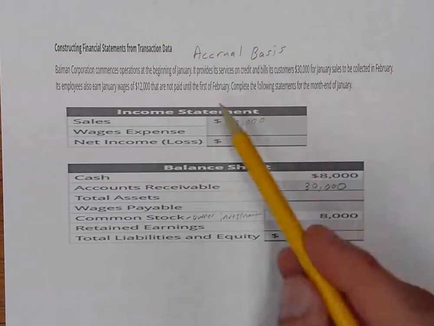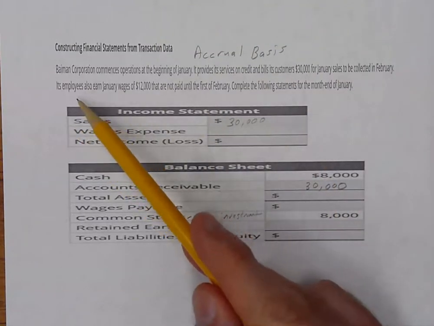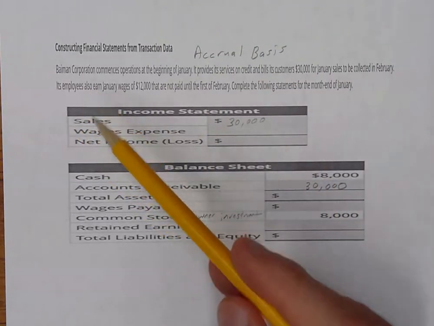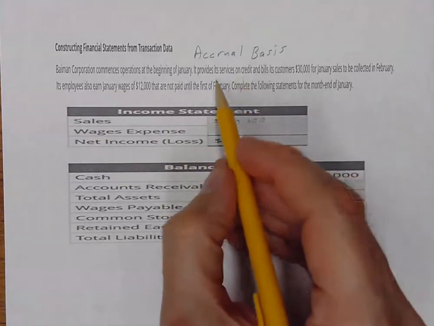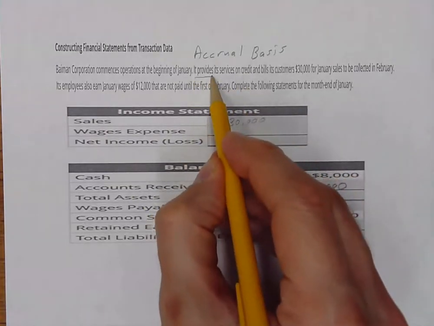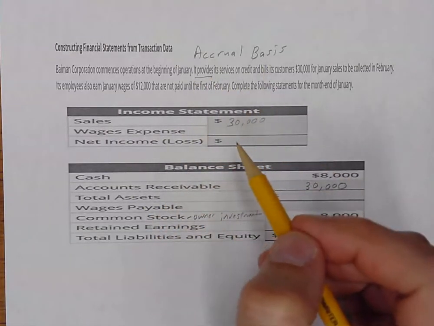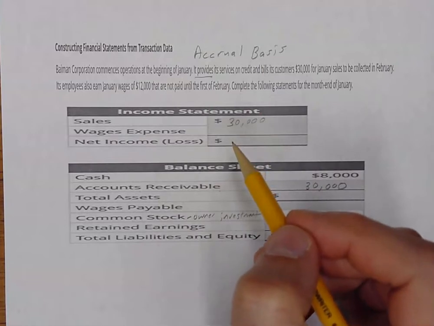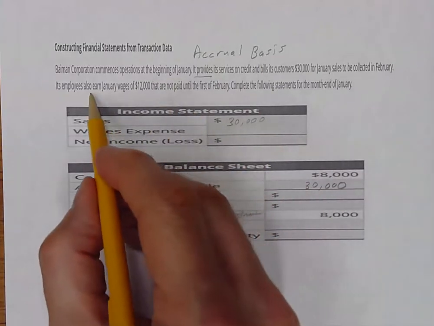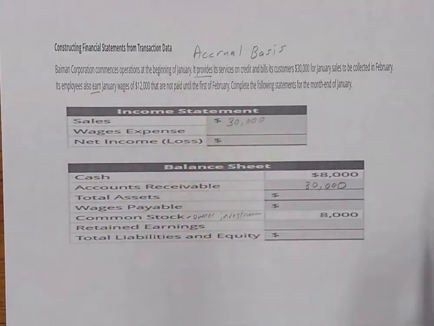Okay. Let's see here. It says that we also are going to pay our employees earn, very important word, earn. So I actually want to go back up here and I want to underline the word provides, because that means that we have earned the revenue. Well, our employees have earned January wages of $12,000. We're not going to pay them until February, but it doesn't matter.